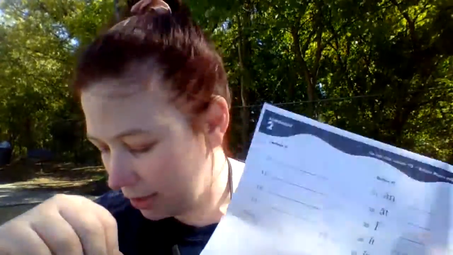Number 15. In, it, ill, and if. Go ahead and write down that initial sound. That's the first sound you hear, not the middle or the last, but the first sound. Number 16 is zap, zoom, zig, and zip. All right.